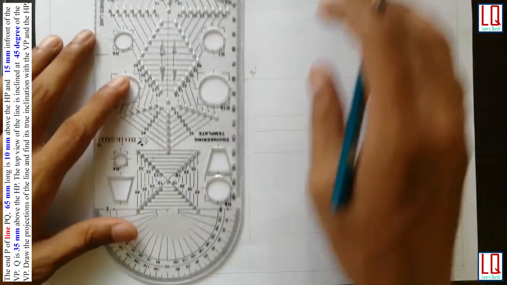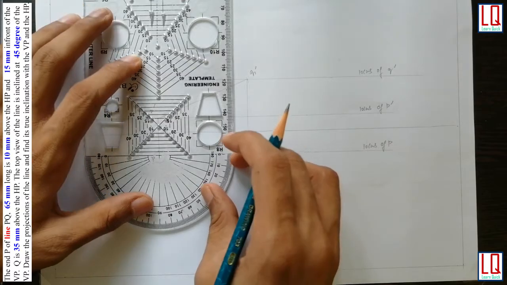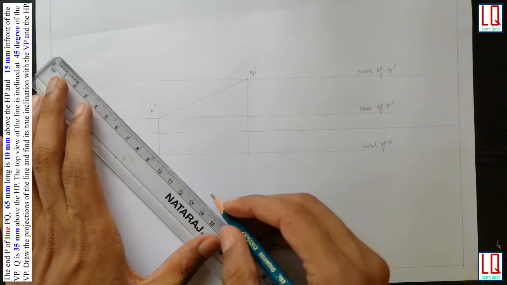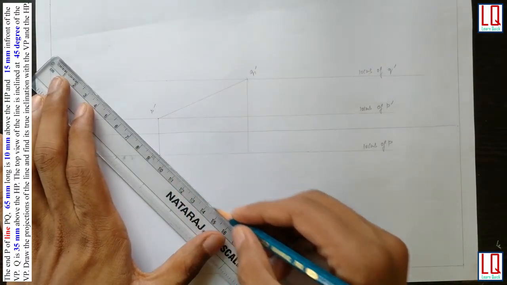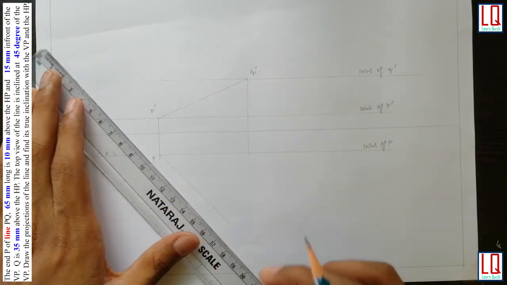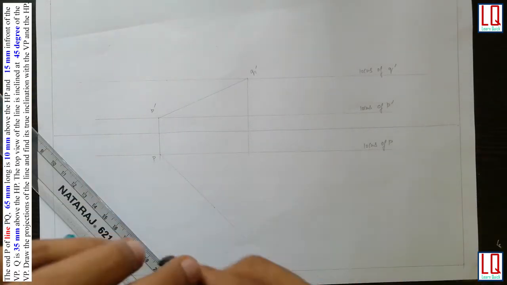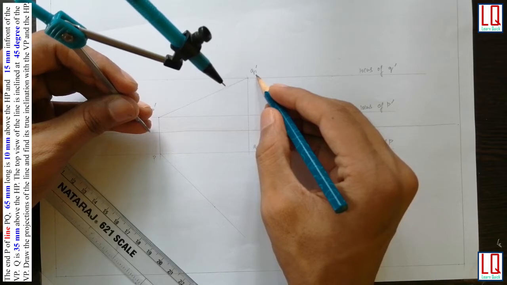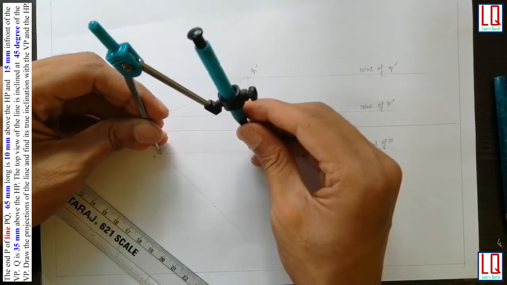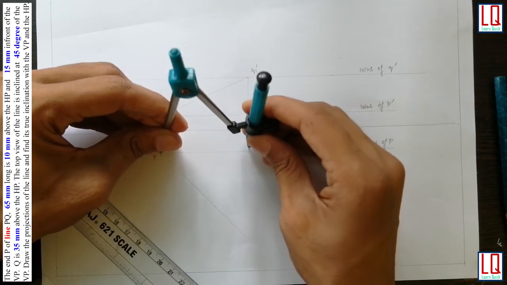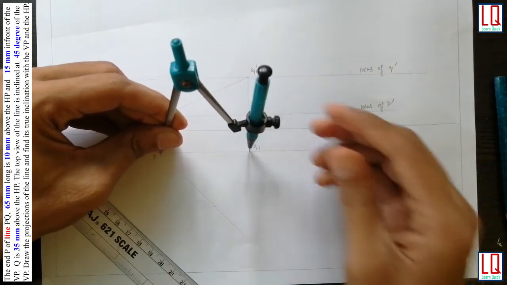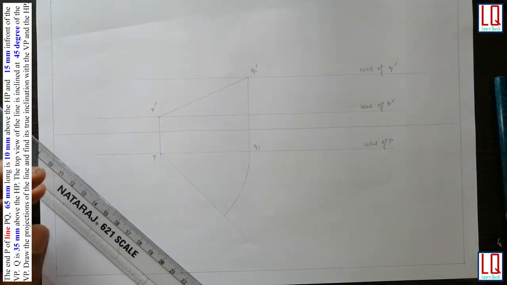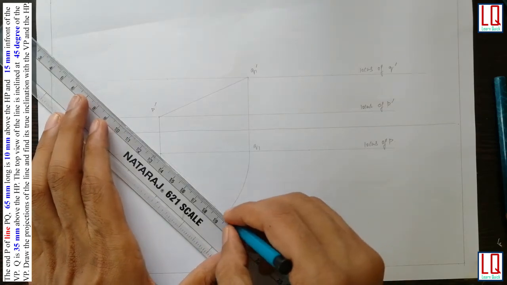Now they have given the apparent inclination of top view as 45 degrees. We will mark 45 degrees here and draw a line without knowing the length of this apparent line. We name this point as Q1, since in front view it is Q1 dash, in top view it is Q1. With the help of compass, we will measure P and Q1 and draw an arc to this apparent line. So now we got the length of the apparent line PQ.